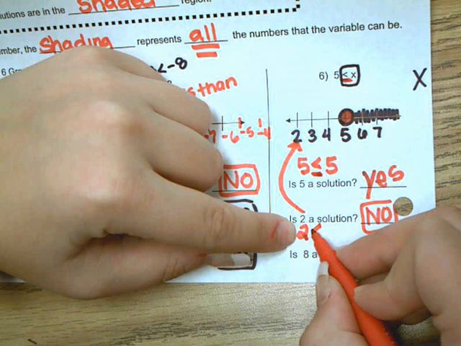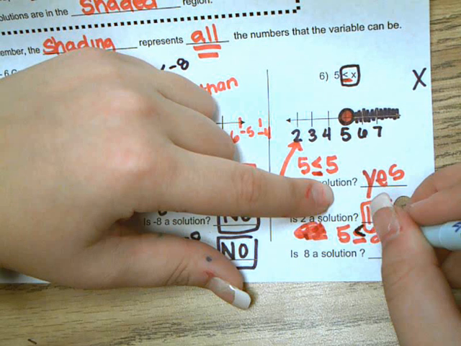Is 8 a solution? So 8 would be over here in the shaded part. It's a big number. It's bigger than 5. So yes. And if I check it, 5 is less than or equal to, replace the x with the 8. Yes.